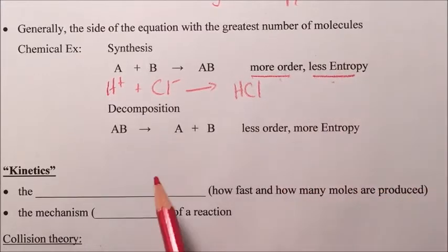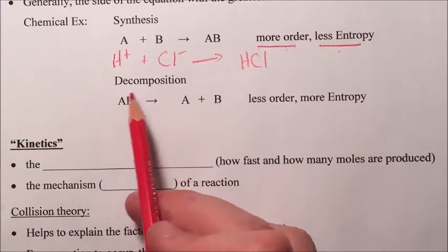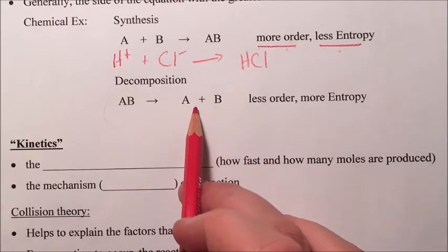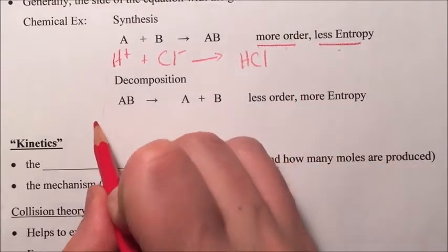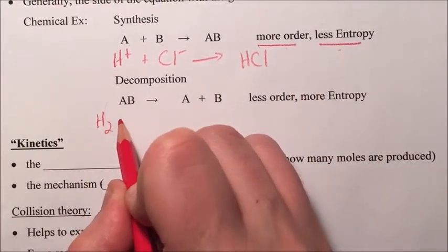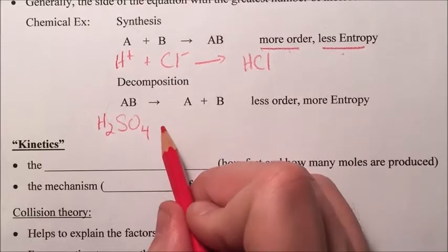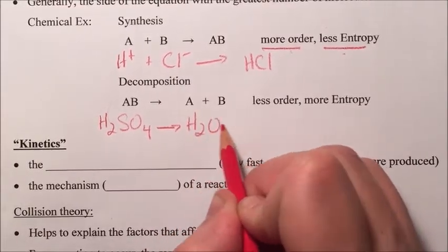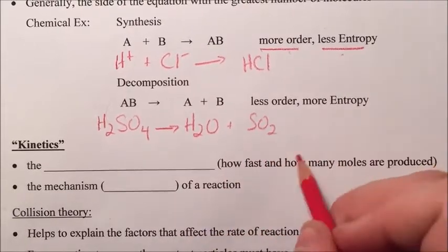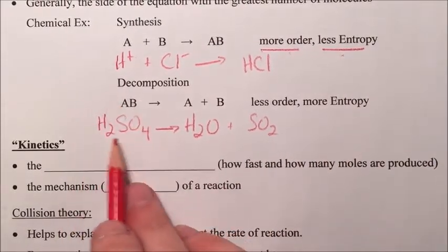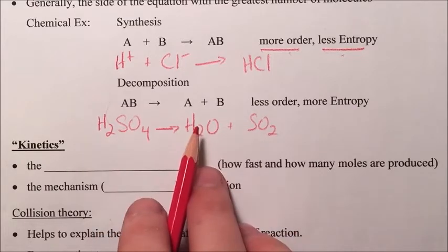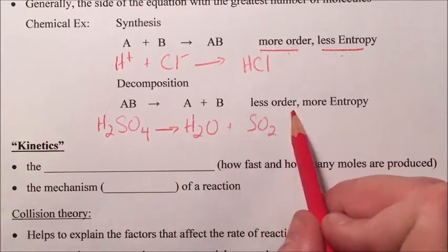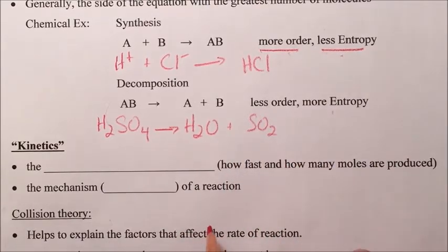On the other hand, we have decomposition. So of course we're going from a compound and we're breaking it down to two different products. So let's put our example here. Let's say that we have hydrogen sulfate. This is a big compound, and we're going to decompose it into water and SO2. In this case, we have one compound that becomes two. So because we have more pieces here, we have more molecules, we're going to have less order and more entropy.